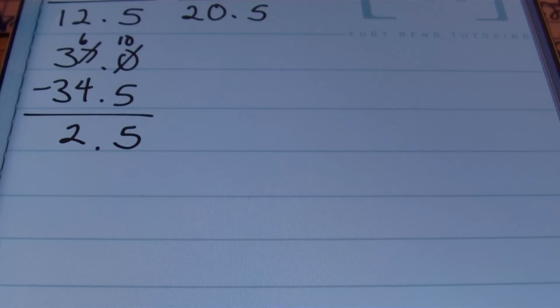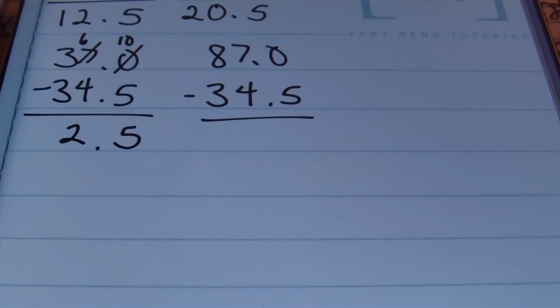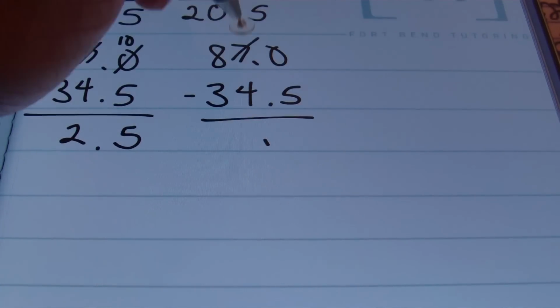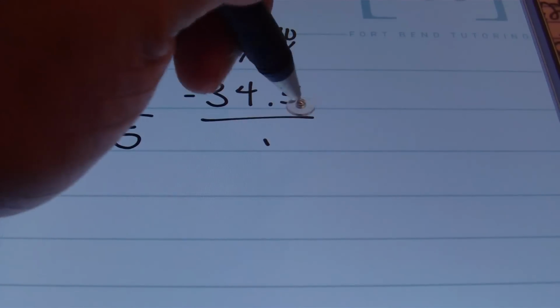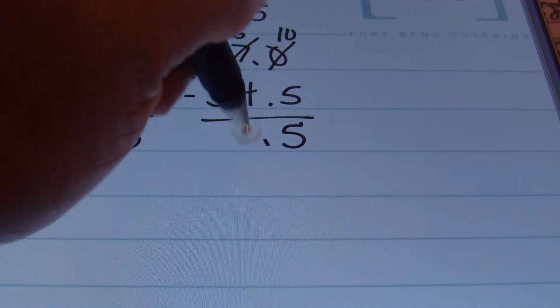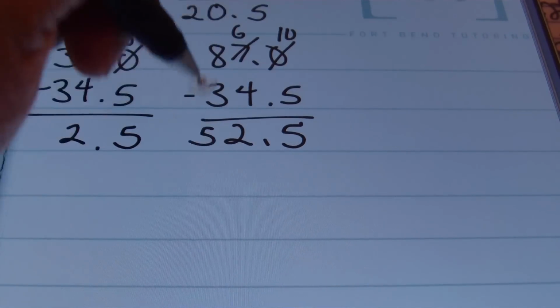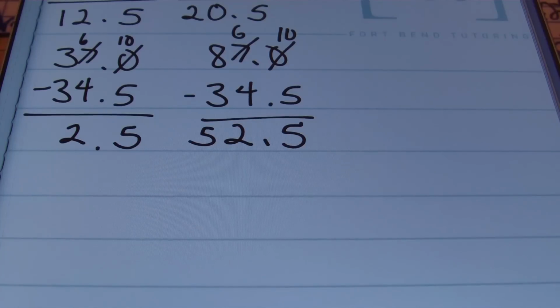Next up, we're looking at the difference between 87 and 34 and 5/10. Notice how I'm always putting the larger value on top to ensure that I end up with a positive result. Line up those decimals. You'll end up borrowing from the 7, it becomes a 6. The 0 becomes a 10. 10 minus 5 is 5. 6 minus 4 is 2, and 8 minus 3 gives us 5 for a result of 52 and 5/10.